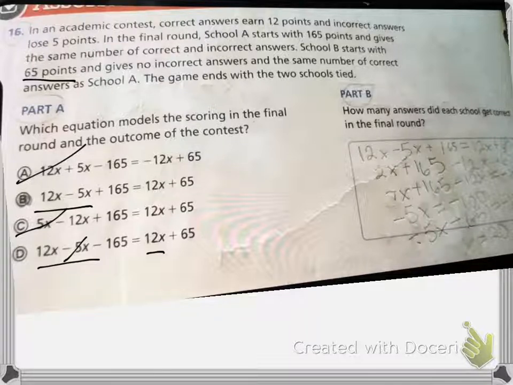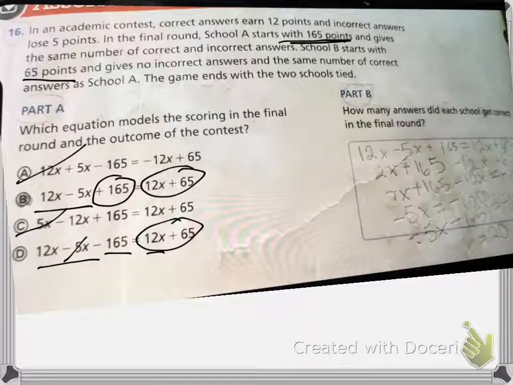Alright. So both of these, in this side, this is school B. They both look the same, but this is what gives it off, right? So remember, it says school A starts with 165. They're not down 165 points. So because it starts, it's positive, making this one wrong. So the answer would be B. So let's go ahead and solve it now.